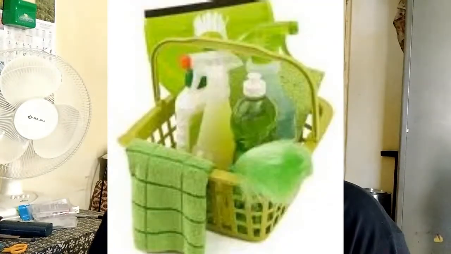What are the four categories of cleaning agents? There are four main types of cleaning agents used in commercial kitchens: detergents, degreasers, abrasives and acids. These are the most commonly used cleaning agents in kitchen or home.